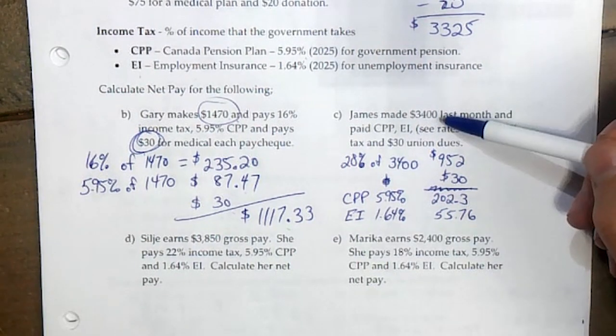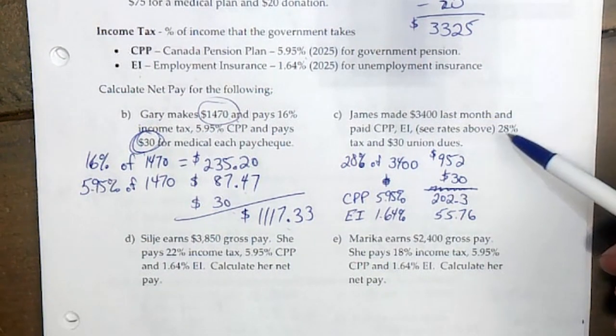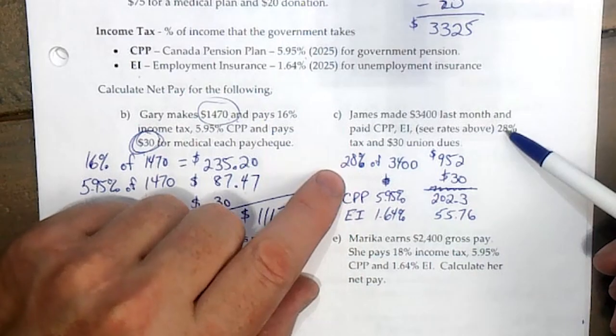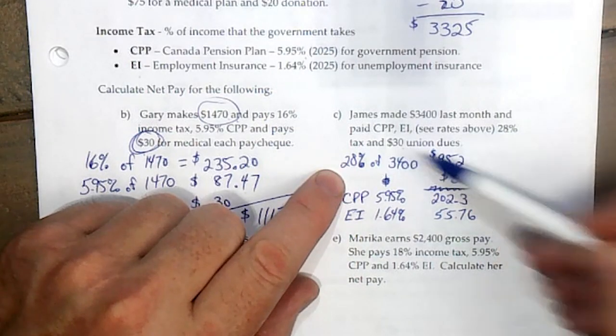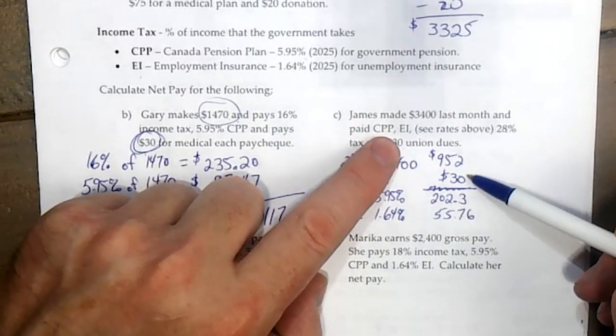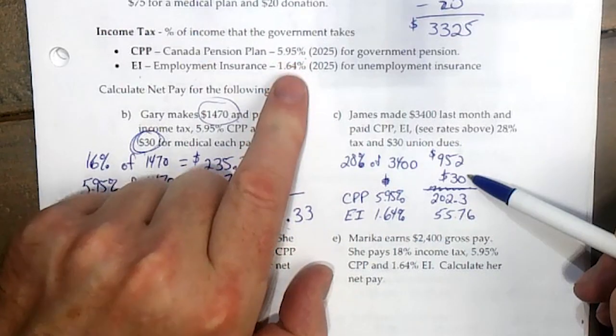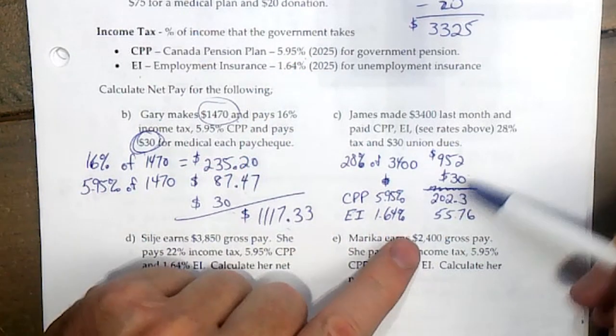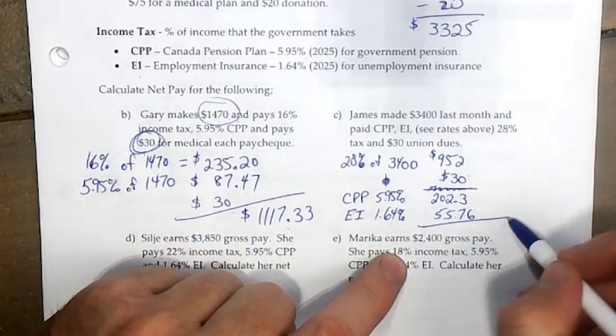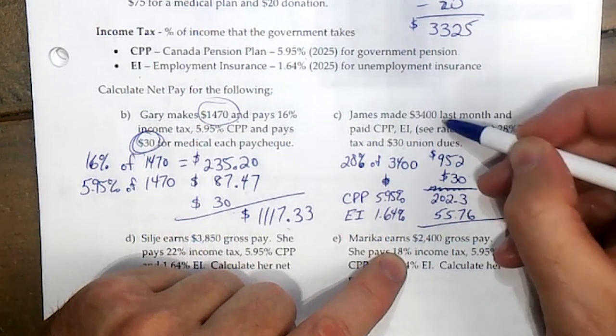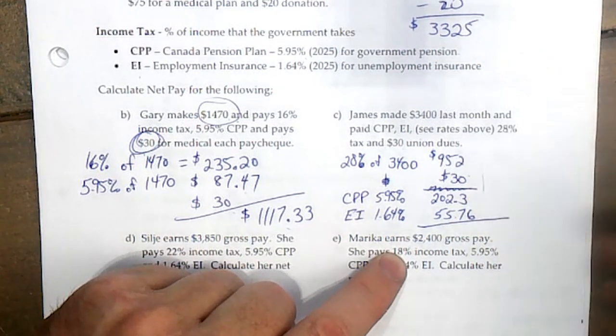So gross pay is $3,400. I have 28% tax. That's the first one. I've got 30 union dues, and they also say CPP and EI. So I go back here, find the percents, calculate them, and once I've done all the calculations, I subtract 3,400 minus all of these.